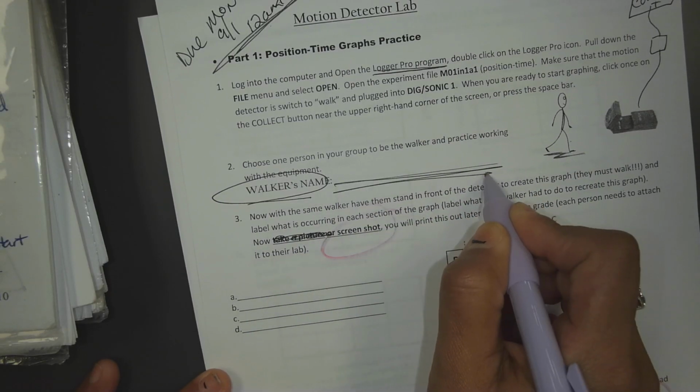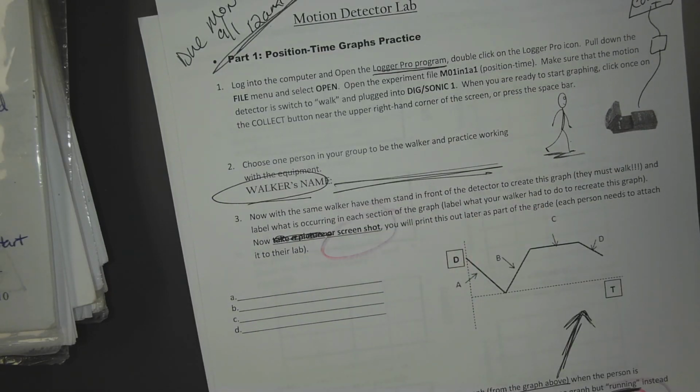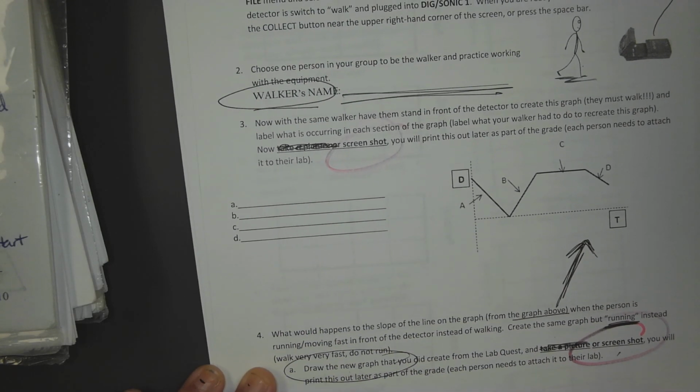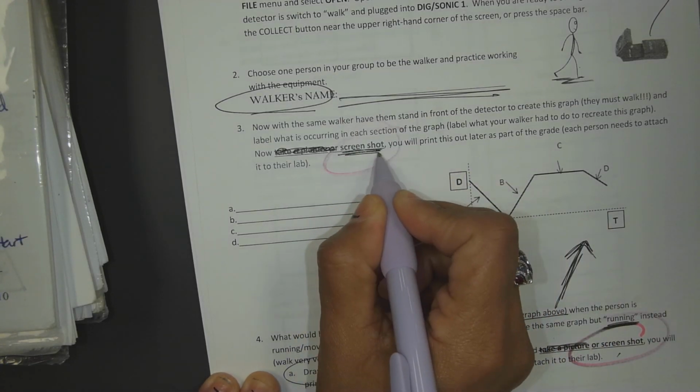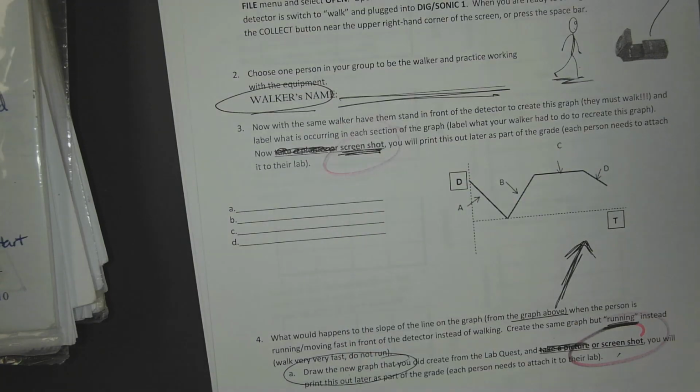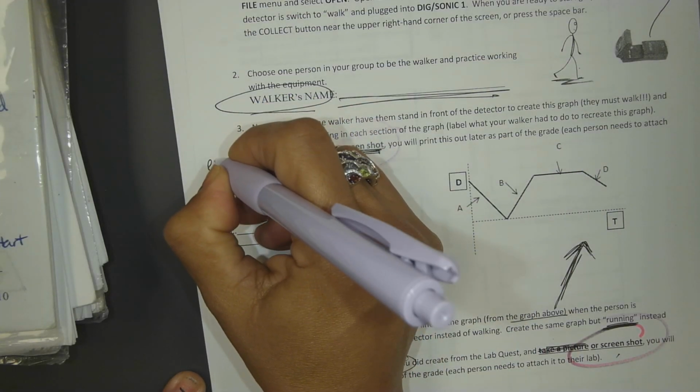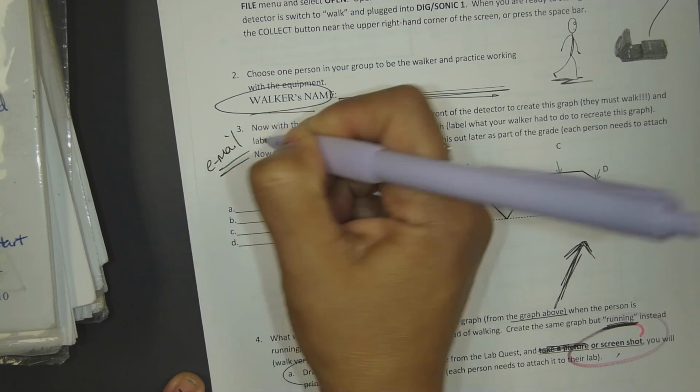Okay, now, in a minute, out of your group, decide who is going to be the walker, and you're going to write their name. The walker will always be your walker for today. The computer person will be the computer person, okay? The next thing, please make sure you open up your email, so that way you can screenshot a picture to everybody in the group. You need to email it to everybody. So please make sure that you have your email open.